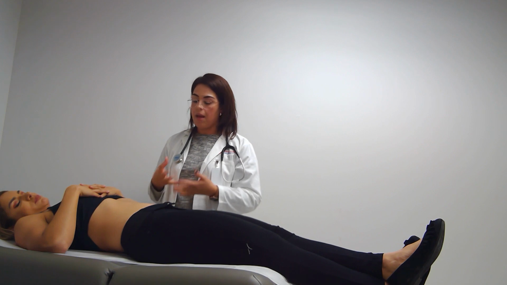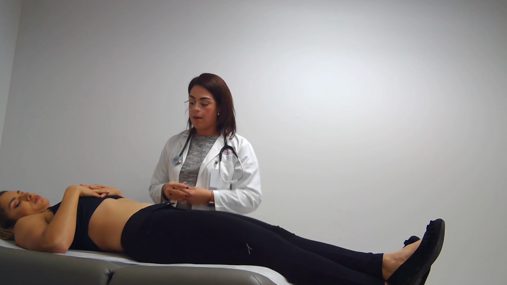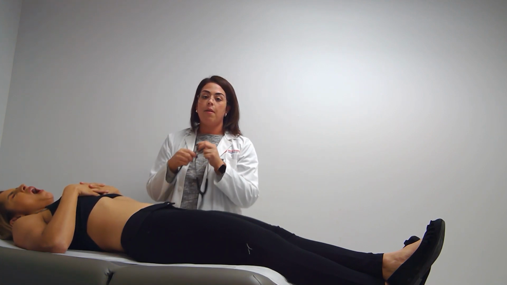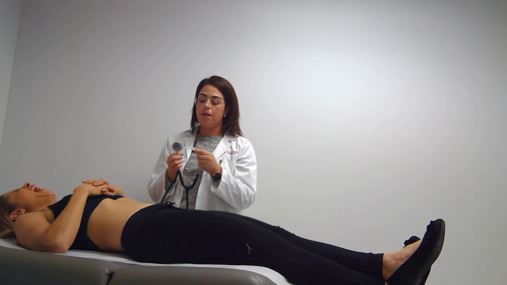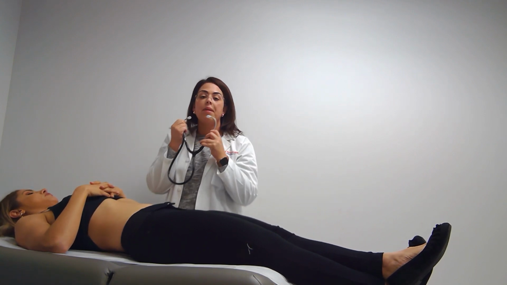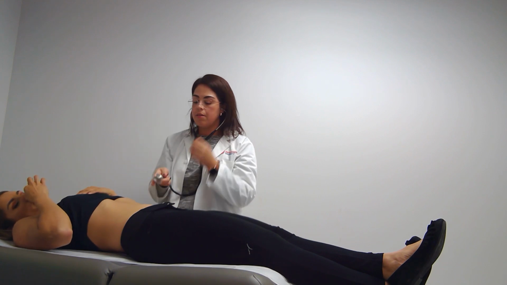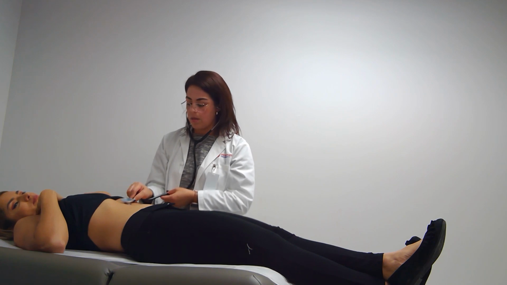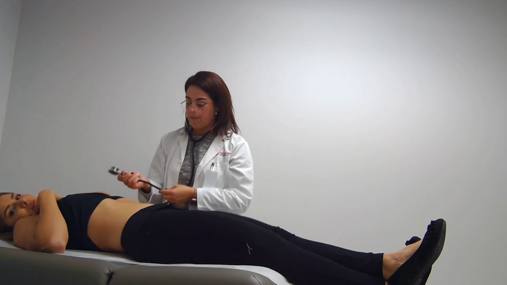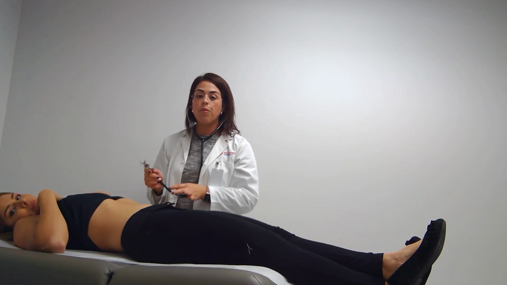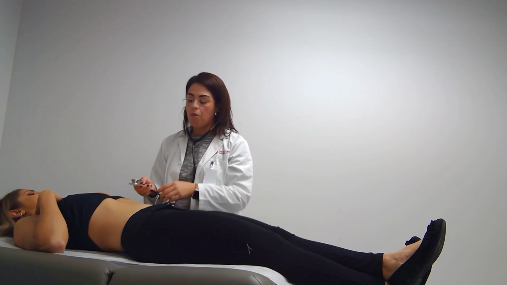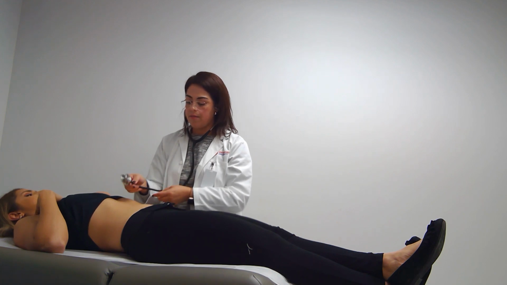We heard active bowel sounds, and now I will go ahead and auscultate again using the bell of my stethoscope, and we will listen to the patient's abdominal arteries. Starting above the umbilicus, I will listen for the aorta. Okay, so no bruit or thrills heard upon auscultation of the aorta. Normal pulsation. Now we will go ahead and listen to the renal arteries.